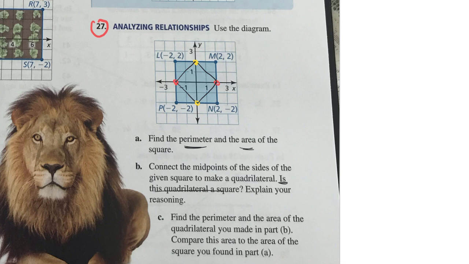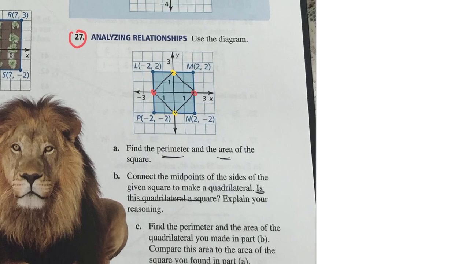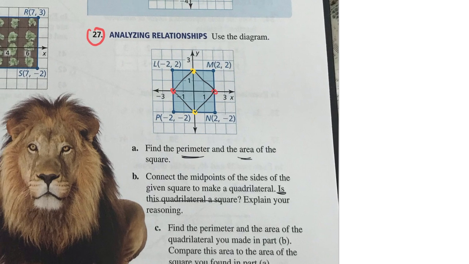Now, how would you know if all 4 side lengths are equal? Well, unfortunately, you would have to use the distance formula. So this point appears to be -2, 0. This point appears to be 0, 2. This point appears to be 2, 0.